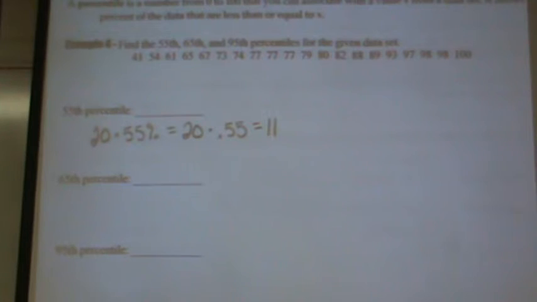Now 11 is not your answer. 11 is not the 55th percentile. What 11 gives you is how many values in your set are at or below for the 55, that's 55% of your set. So you're going to count into your set 11 values, and that given value is your 55th percentile.